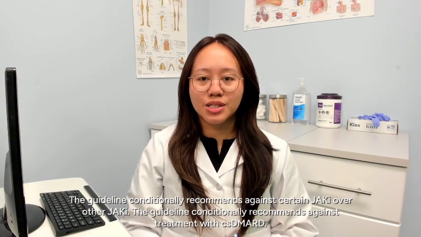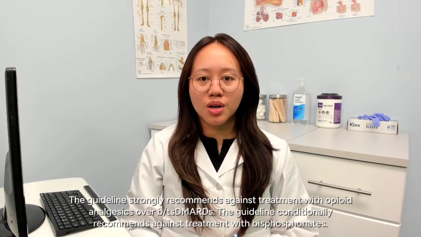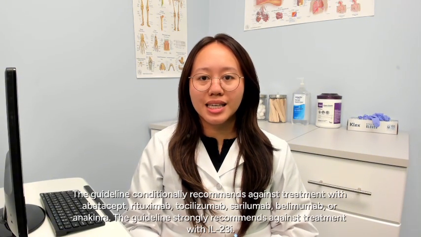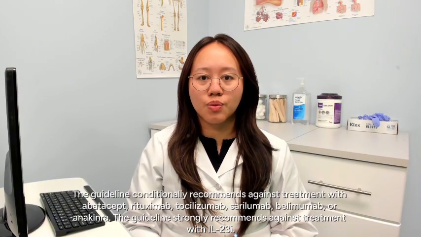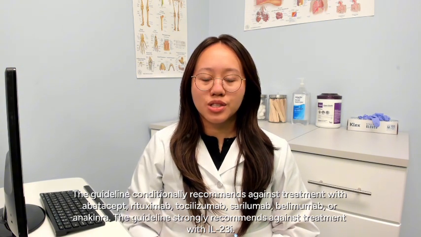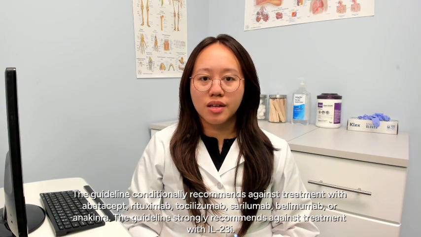The guideline conditionally recommends against treatment with CSDMARD. The guideline strongly recommends against treatment with opioid analgesics over B/TS-DMARDs. The guideline conditionally recommends against treatment with bisphosphonates. The guideline conditionally recommends against treatment with abatacept, rituximab, tocilizumab, sarilumab, belimumab, or anakinra. The guideline strongly recommends against treatment with IL-23I.